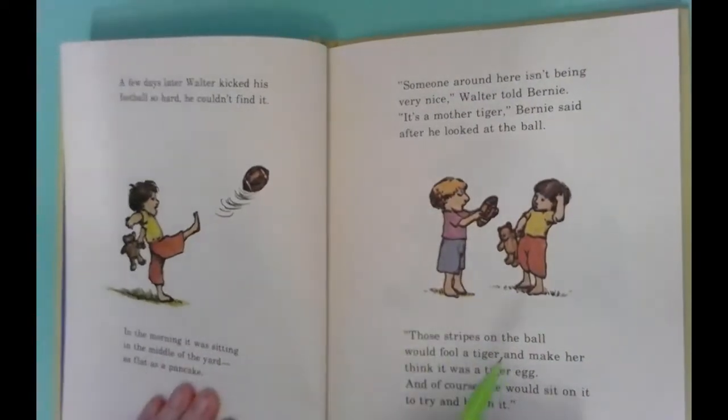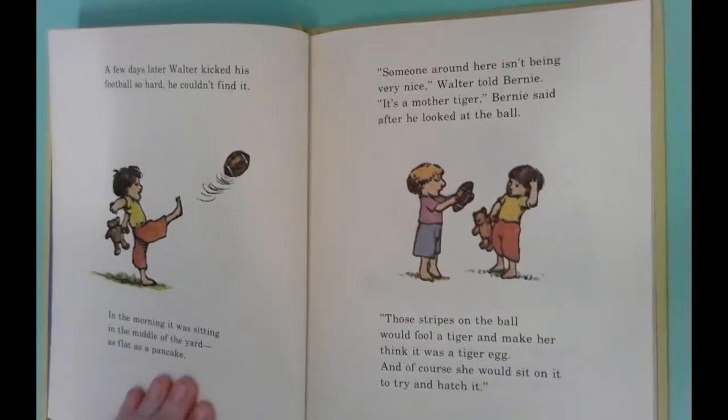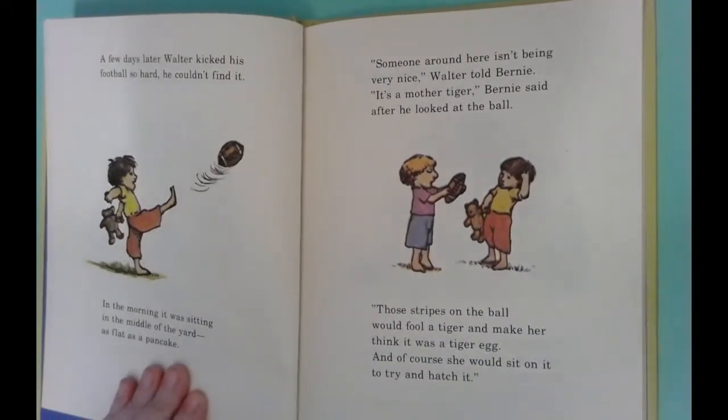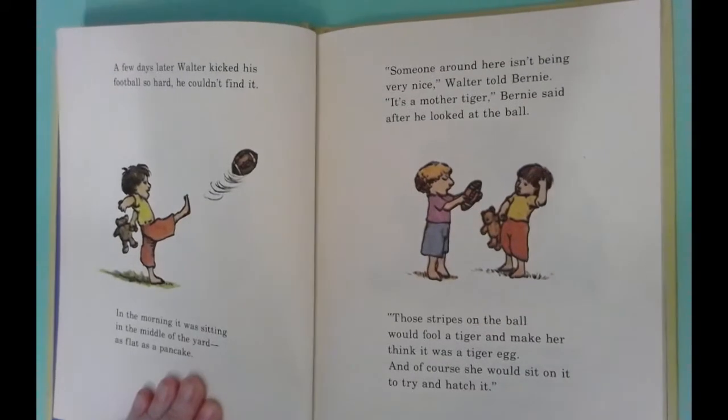A few days later, Walter kicked his football so hard he couldn't find it. In the morning, it was sitting in the middle of the yard, flat as a pancake. "Someone around here isn't being very nice," Walter told Bernie. "It's a mother tiger," Bernie said after he looked at the ball. "Those stripes on the ball would fool a tiger and make her think it was a tiger egg. And of course she would sit on it and try to hatch it."